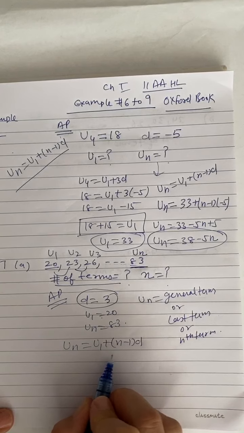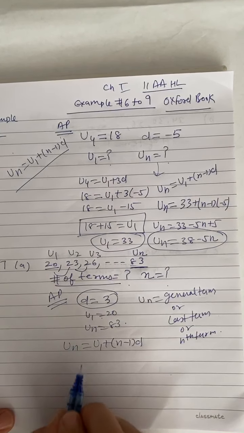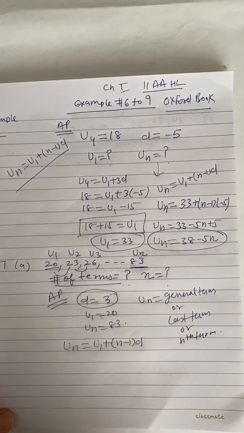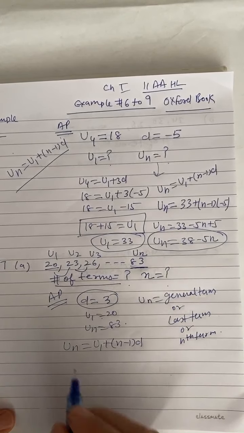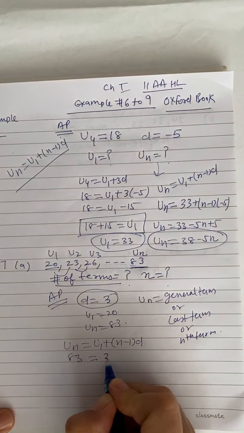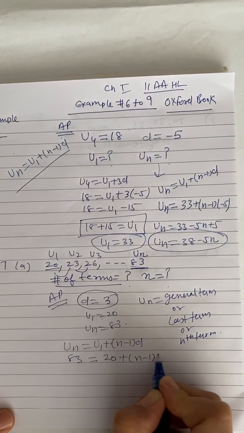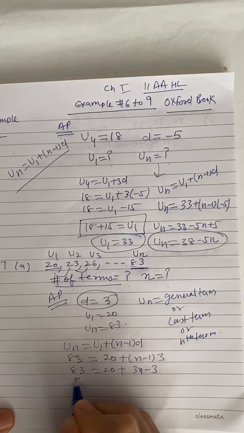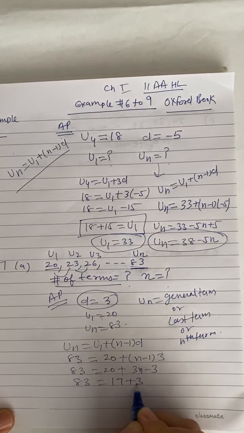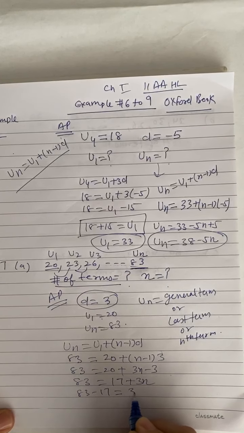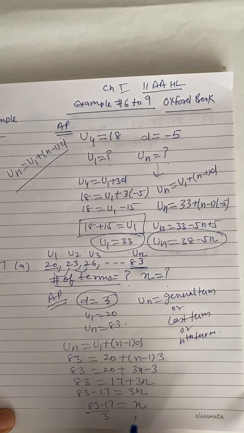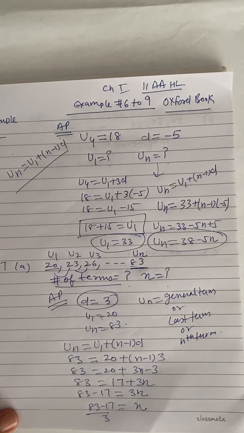Doesn't matter how many times you are doing the questions, make sure that you always write down the formula. Identifying the formula and then writing it down helps a lot to understand the questions easily. So UN is 83, U1 is 20, plus (N minus 1) into D, which is 3. You simplify, it's a simple equation. You open 3N minus 3, and 83 is equal to 17 plus 3N. So 83 minus 17 is equal to 3N, and then (83 minus 17) divided by 3 is equal to N, which gives you the number of terms.